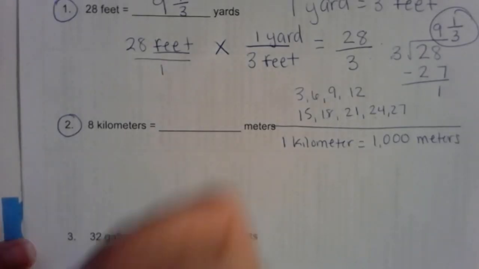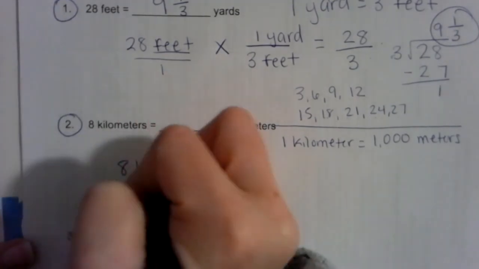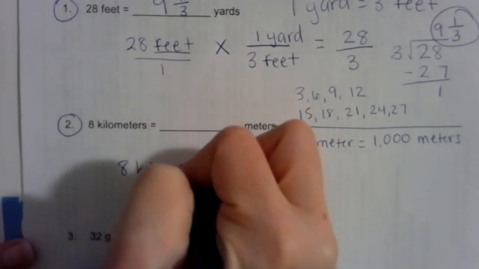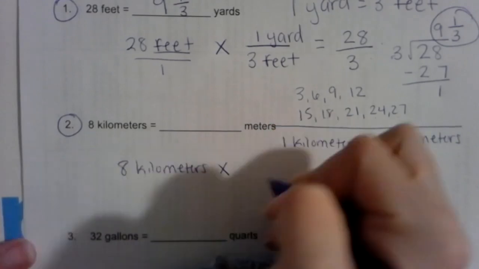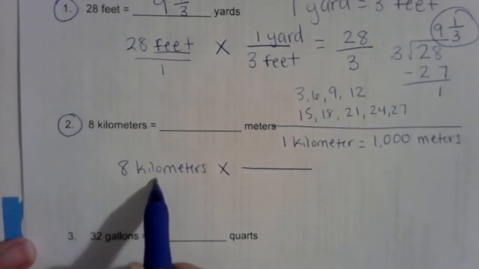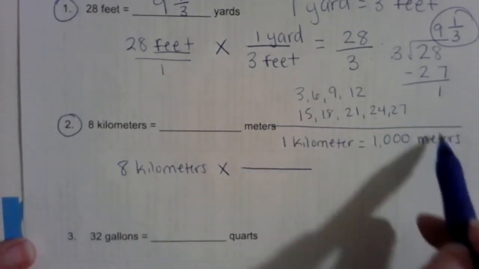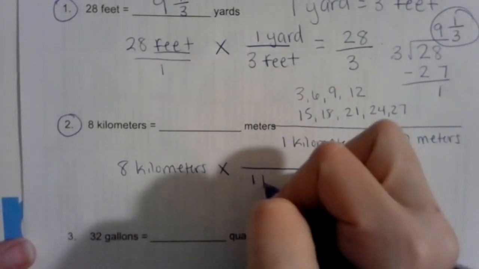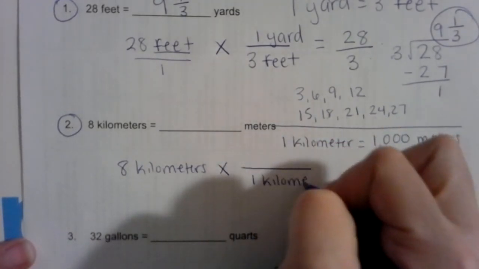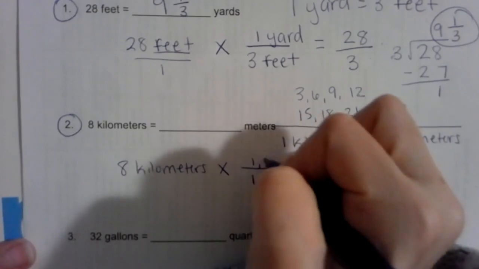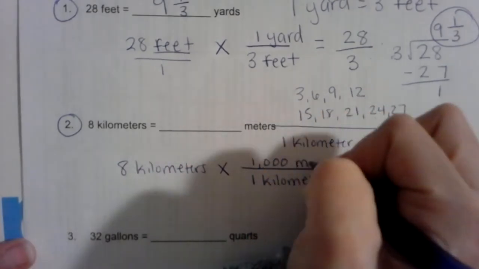We're going to set up our conversion. 8 kilometers times. The unit that we start with is going to go on the bottom. So using these two parts, 1 kilometer is going to go on the bottom, 1,000 meters at the top.